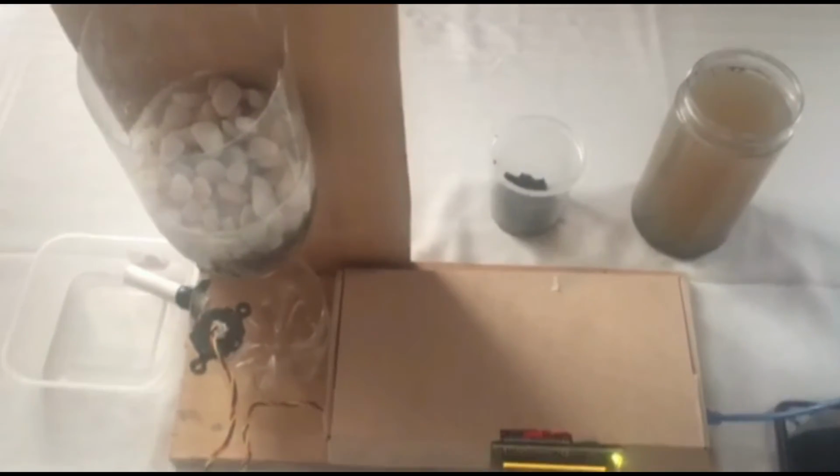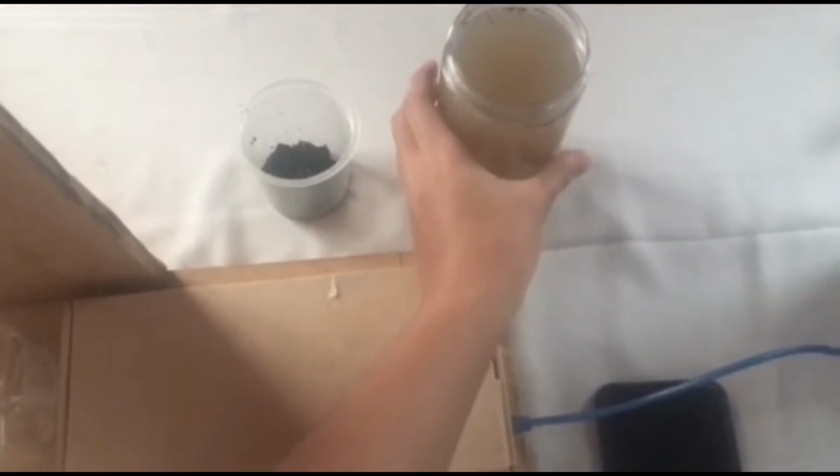So now I'm going to pour this dirty water into the filter.